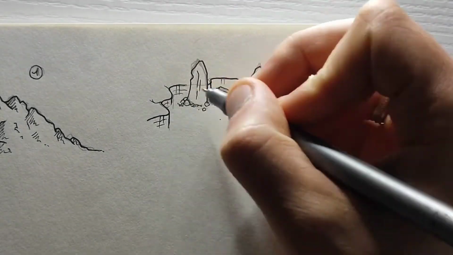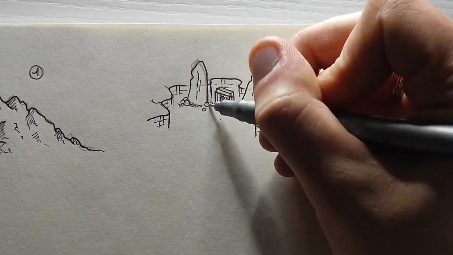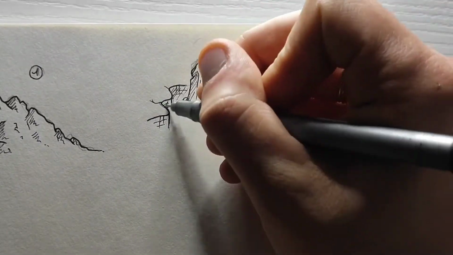Then add minor texture details, and then there you go. You have the entrance of your tomb.